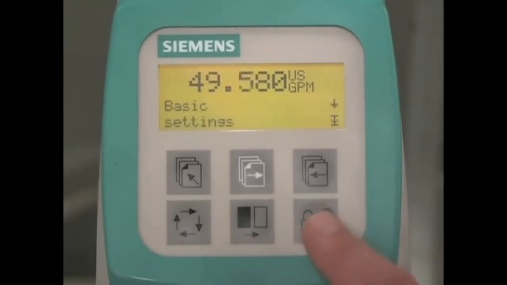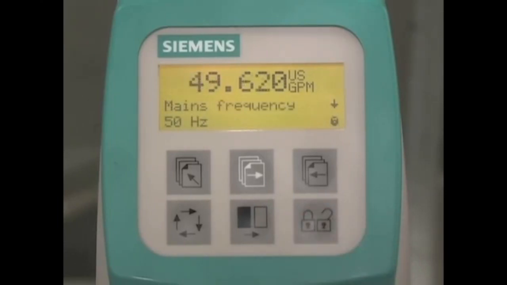Press the lock/unlock key to access the basic settings parameters. The first parameter is mains frequency. If necessary, press the lock/unlock key to edit the parameters. Press the change key to change the mains frequency from 50 Hz to 60 Hz. To save this value, press the lock/unlock key.